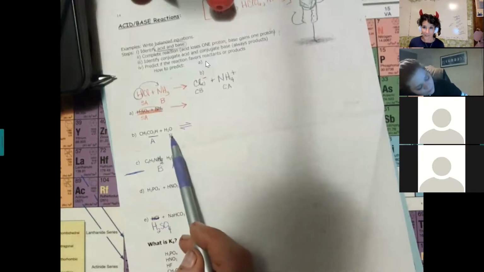Water is a switch hitter. Water will be whatever it needs to be. So if you have plus water, water will be whatever is left over. So acid, water's the base; base, water's the acid. It is a double arrow for both of these. So let's do it. On this one, this hydrogen moves over.